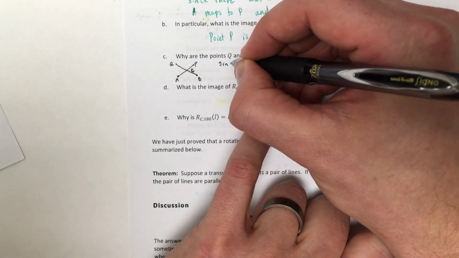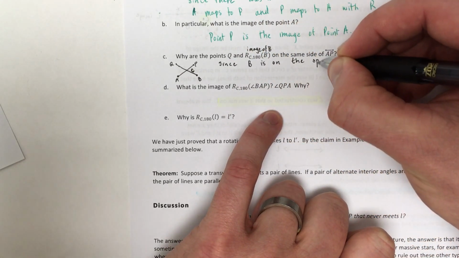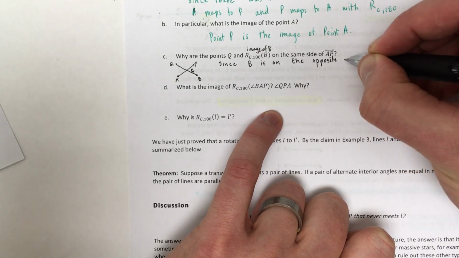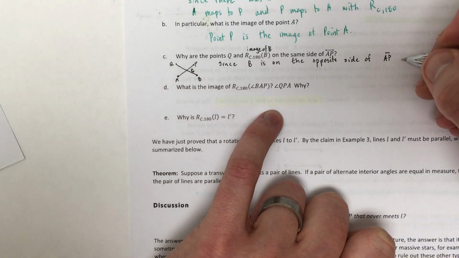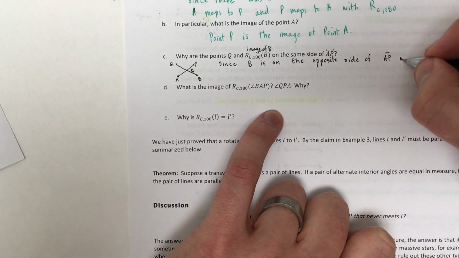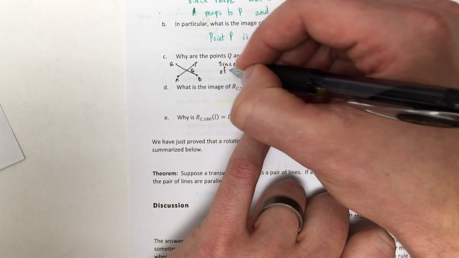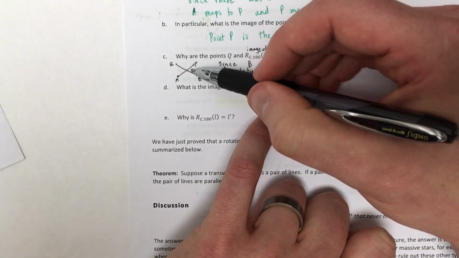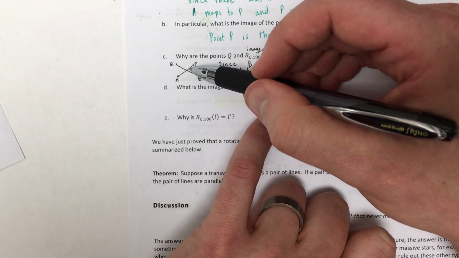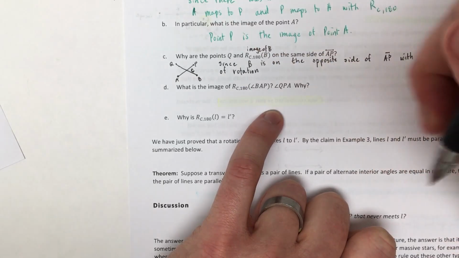So since B is on the opposite side of AP with C the center of rotation. In other words, C is the only point that's going to map directly back onto C. The question is, how does B flip-flop to the other side?